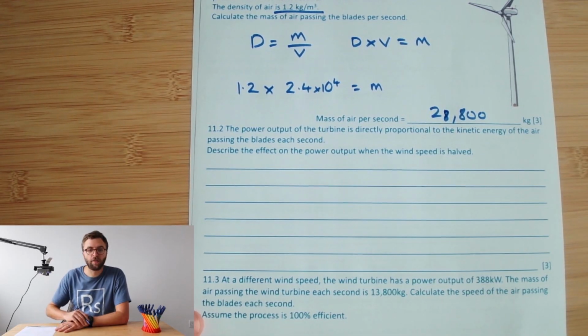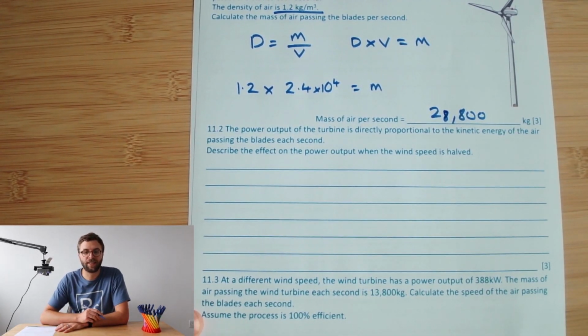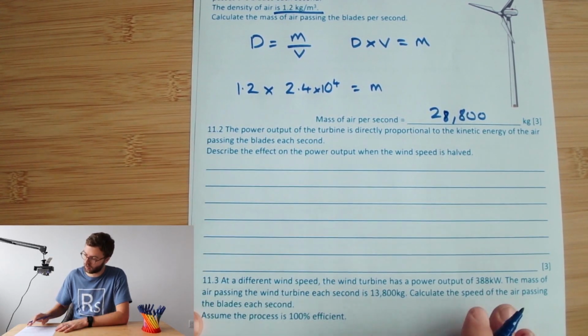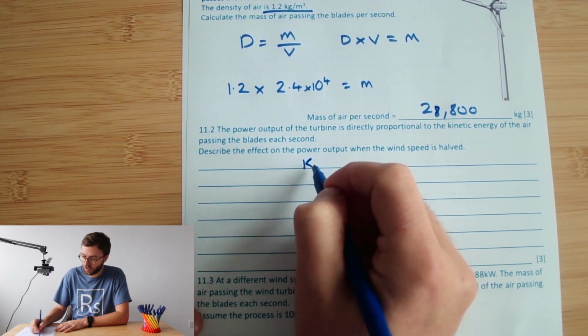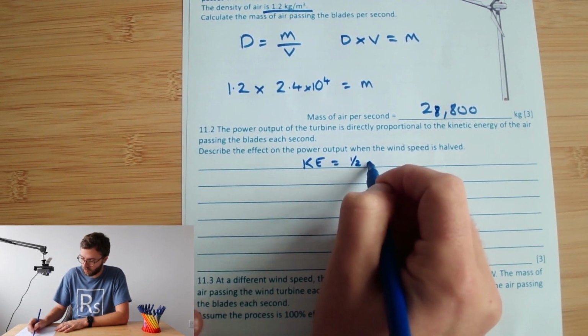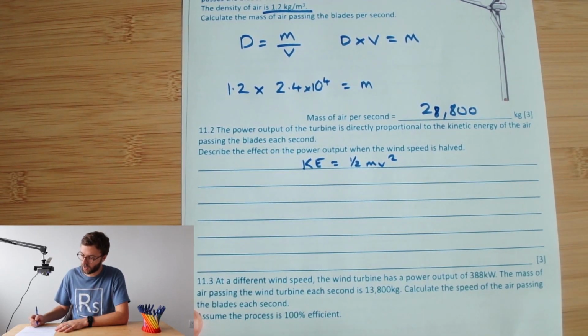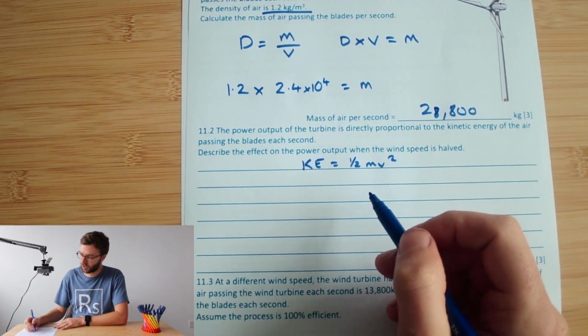The power output of the turbine is directly proportional to the kinetic energy of the air passing the blades each second. Describe the effect on the power output when the wind speed is halved. Okay, so it's a bit of a tricky one here. It's going to rely on us knowing the equation kinetic energy equals half mass times velocity squared.